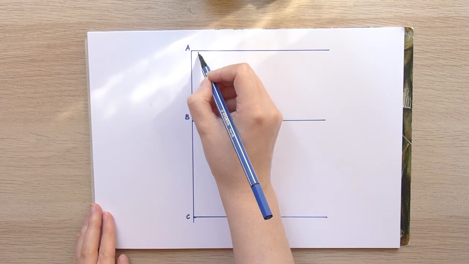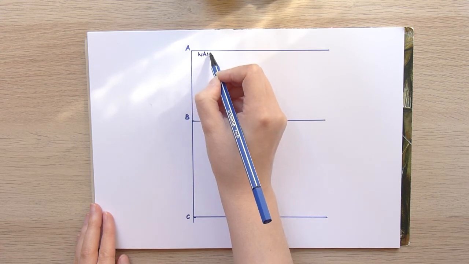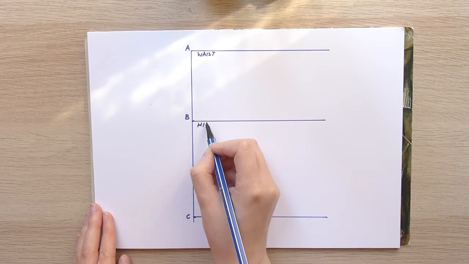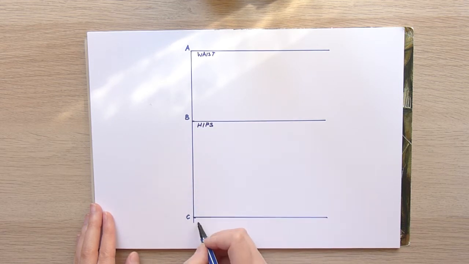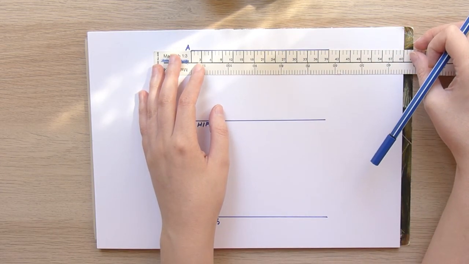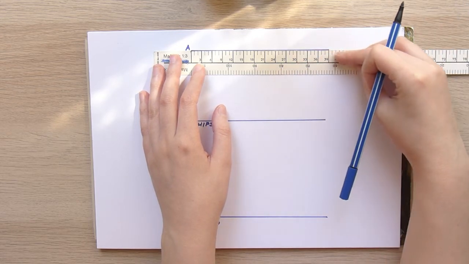So here is the A line, the waistline, and B is hips, and C the length. So you can see it's pretty easy from this point. So from point A I have to measure my waist.